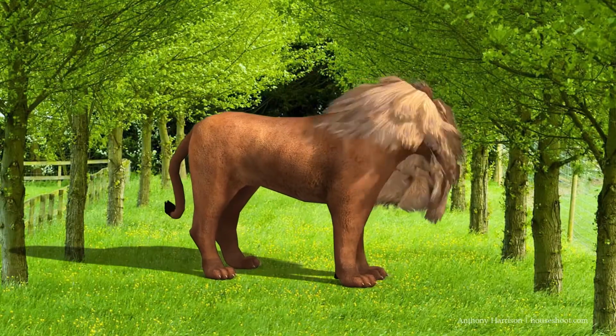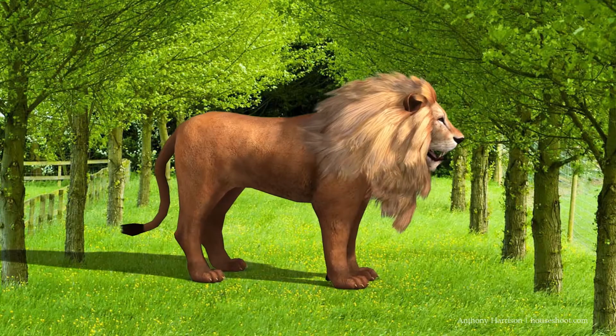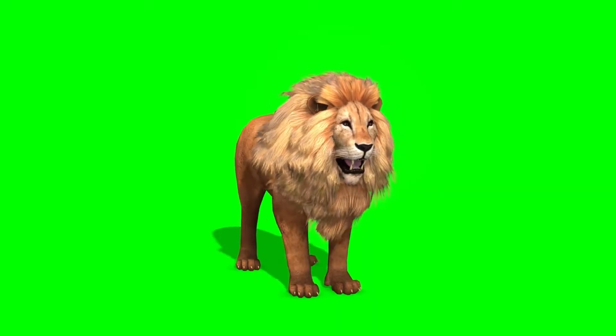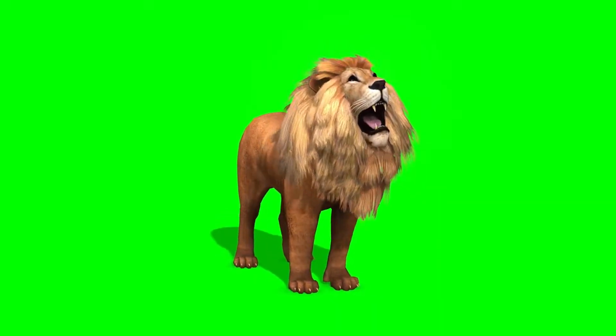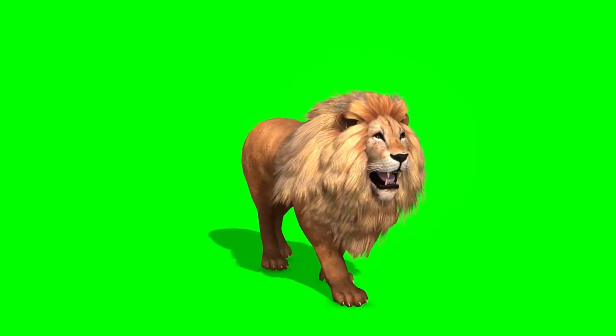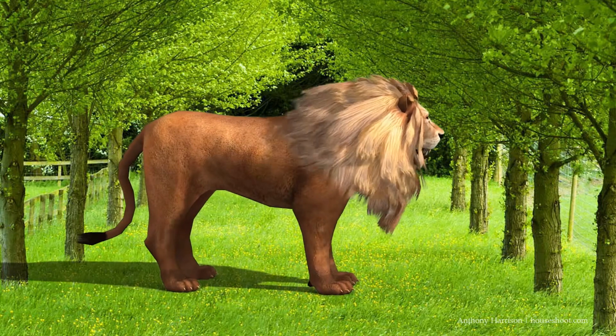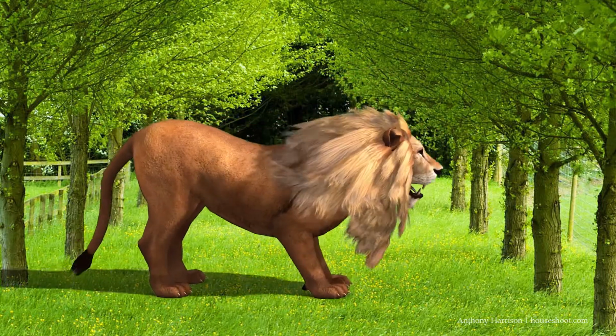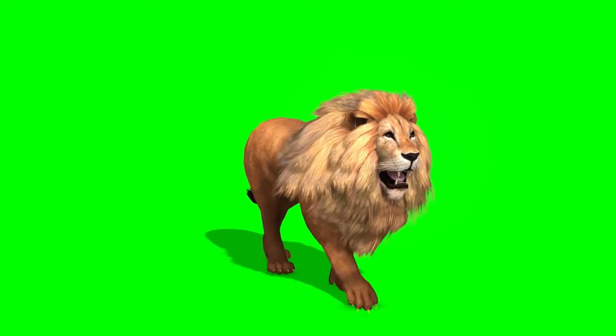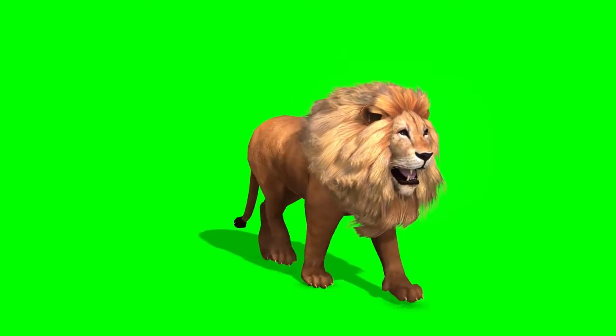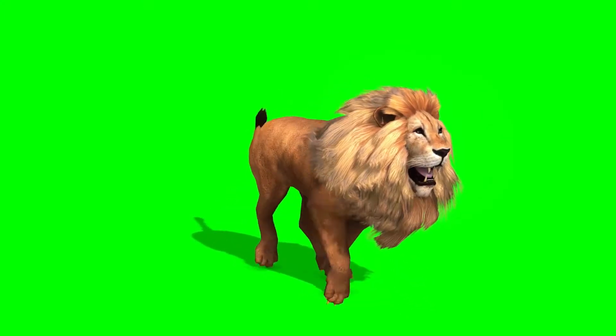Today we're gonna learn how to remove green screen from an existing video with Premiere Pro CC. Nowadays lots of animated videos are available on the internet with green screen, and you can use them to produce your own video by removing only the green screen. There are various ways we can do this. I will show you how we can do this with key effects in Premiere Pro.